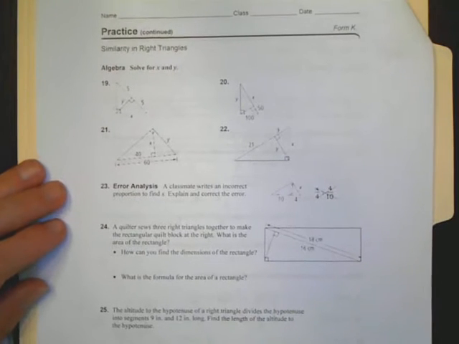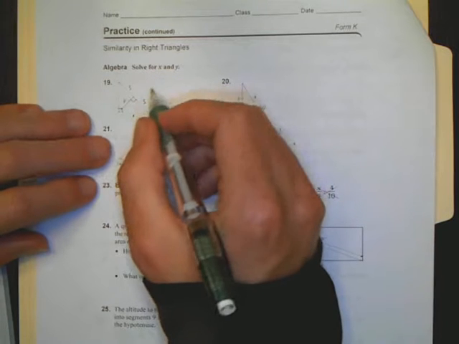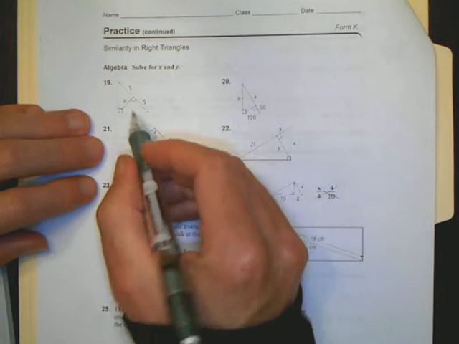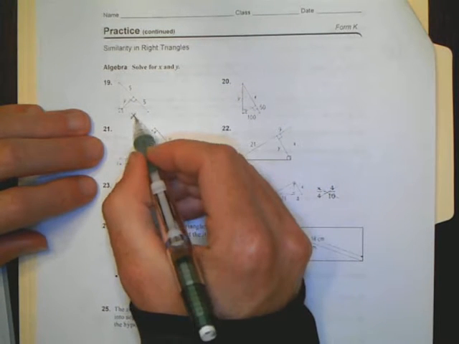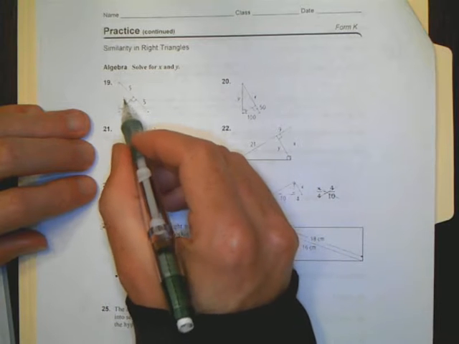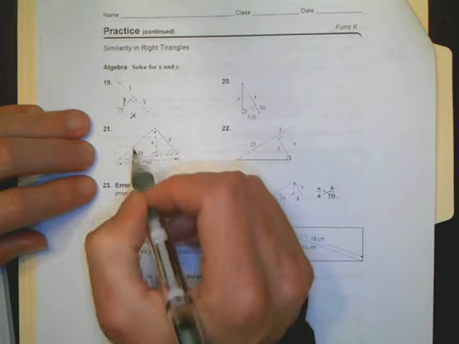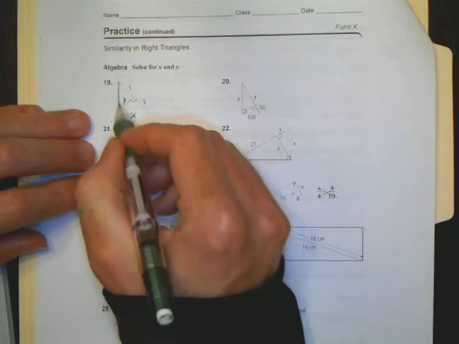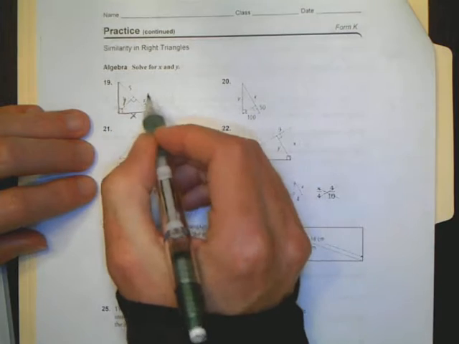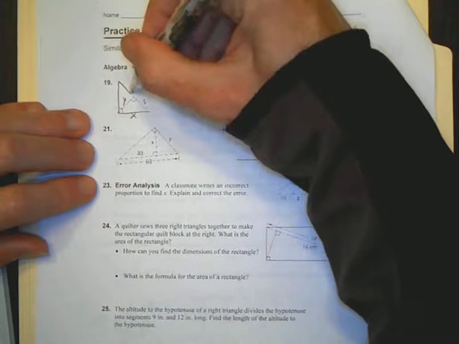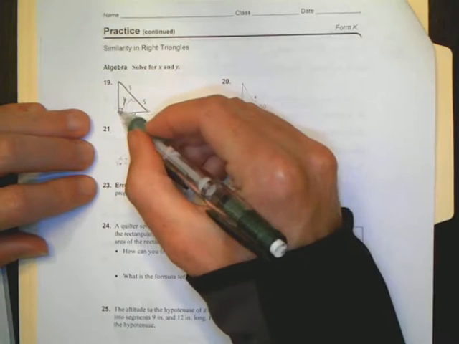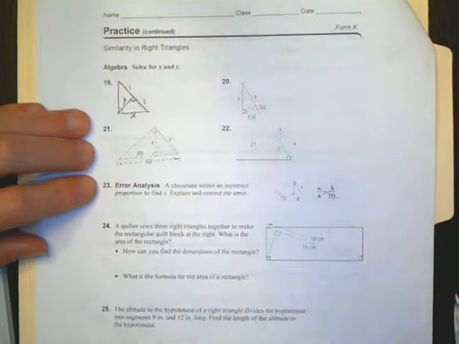To solve these equations, or to make this work, we're going to use the same theorems that we've already learned in this lesson. And so looking at number 19, I have two values. I have an x, this is an x here by the way, and I have a y here. I have 5 and a 5, and this triangle has been split apart with an altitude there. And there's my altitude and my right angle.